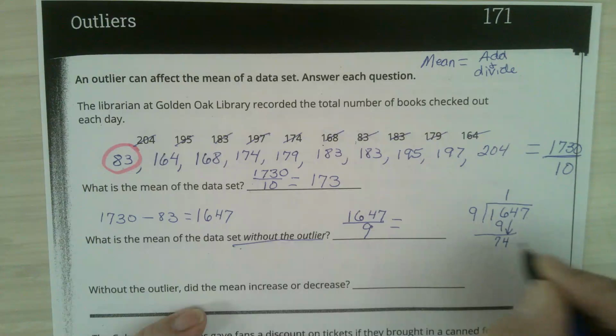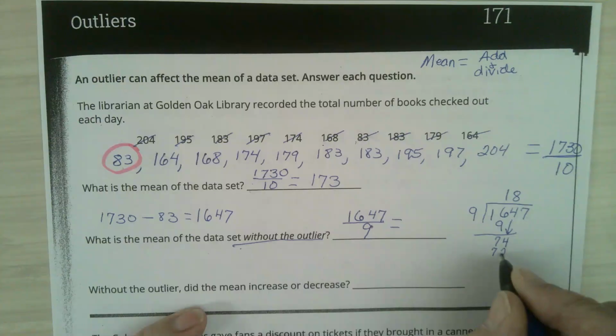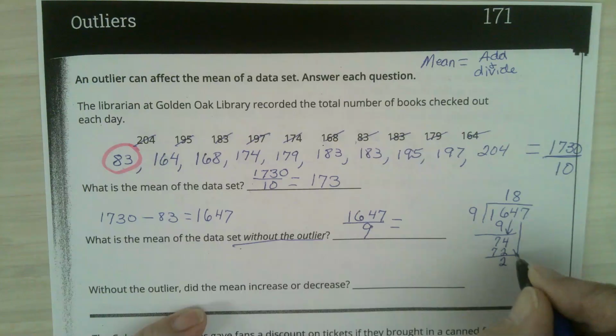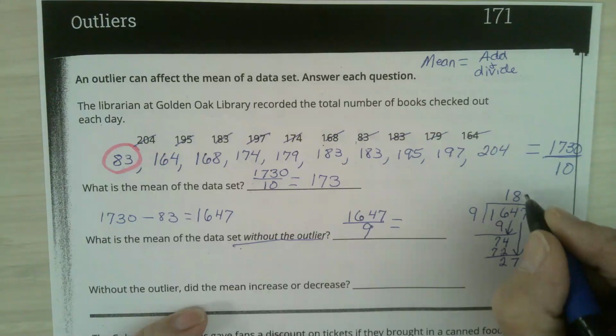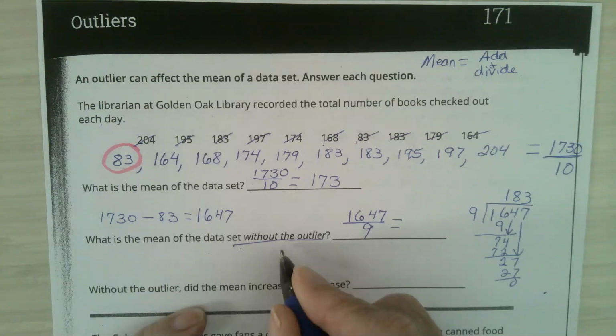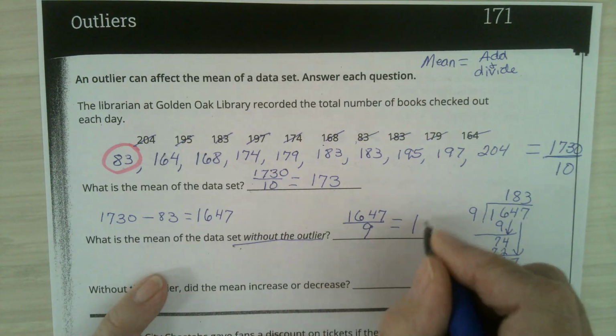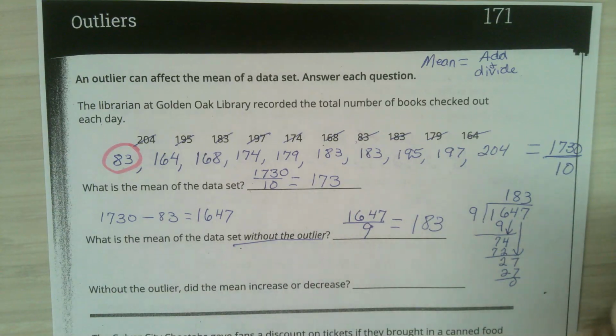How many 9s are in a 74? 8. That's 72. Subtract. Bring down. How many 9s are in a 27? 3. So, the mean for this one is 183. Without the outlier, our mean is 183.